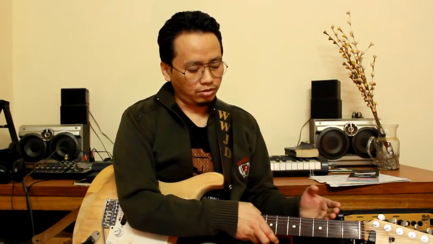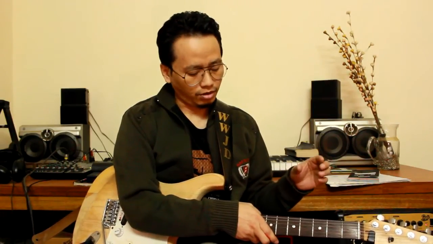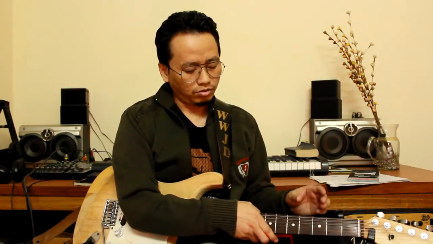So first degree to the second degree is going to be the whole tone, and then second to third is going to be semitone. So the scale alternates whole tone or whole step, half step, or tone, semitone, tone, semitone, tone, semitone until you hit the next octave.